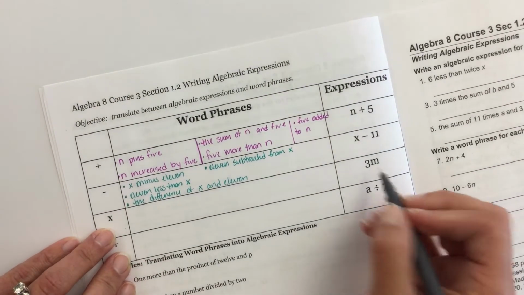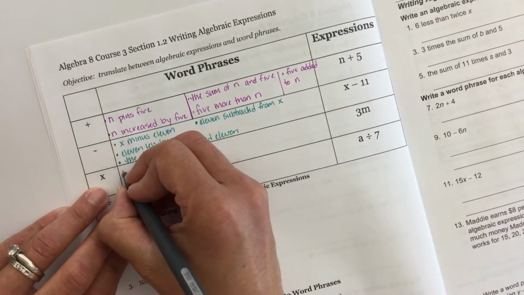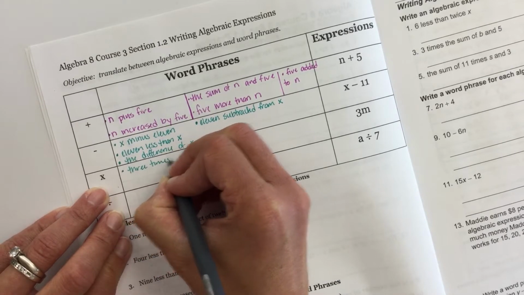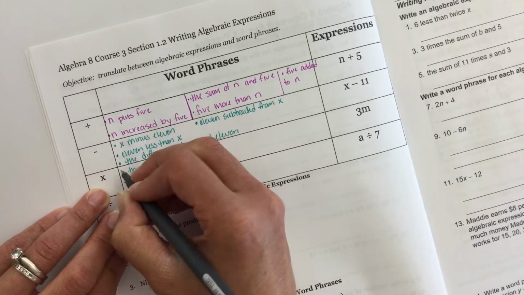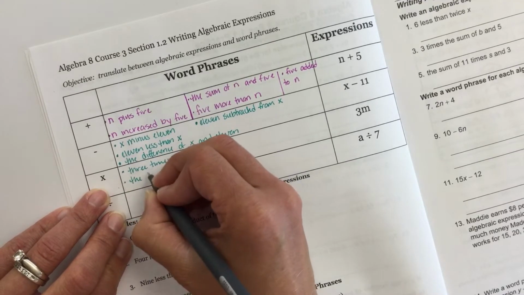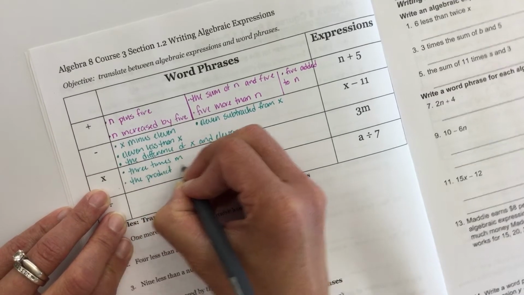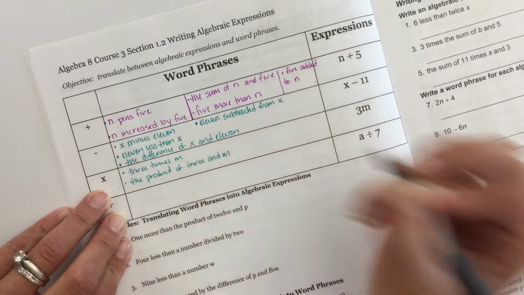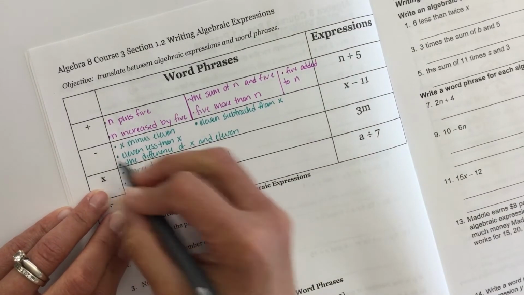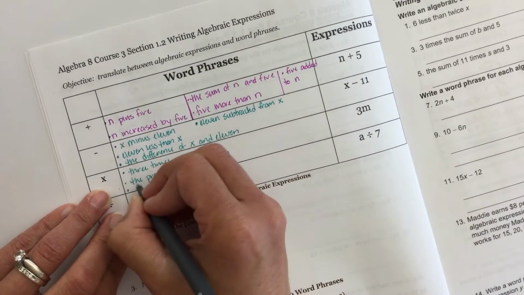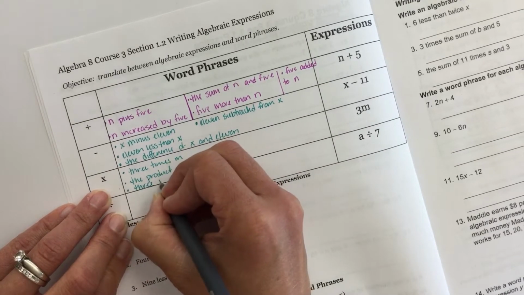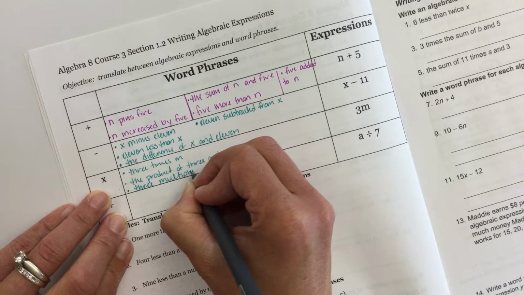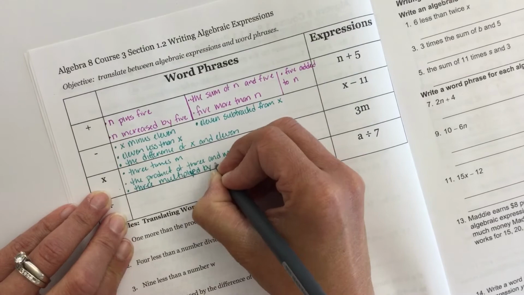The next one I have, this is multiplication when they're right next to each other. So I have 3 times m, the product of 3 and m. You could say 3 multiplied by m.